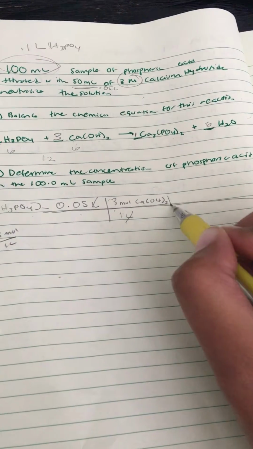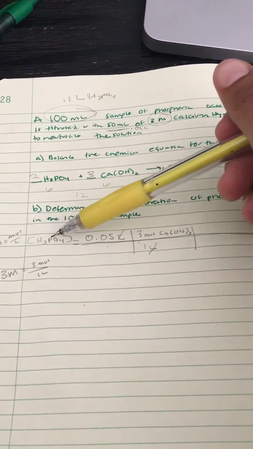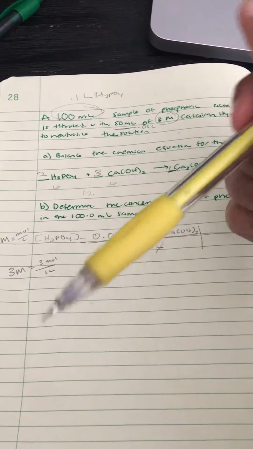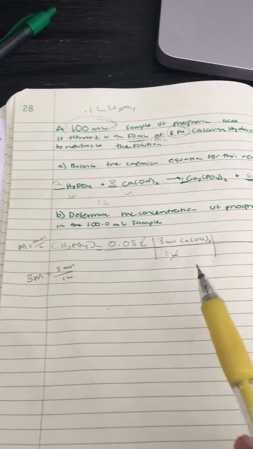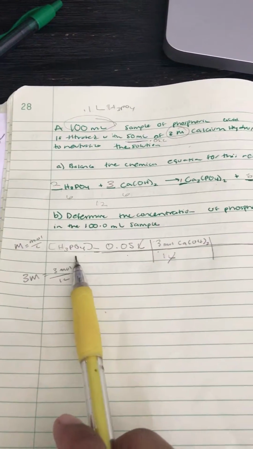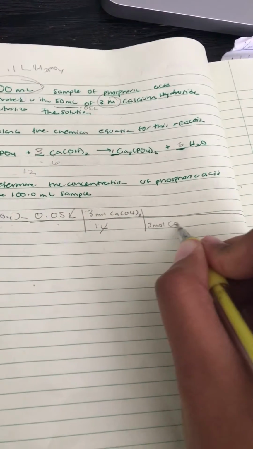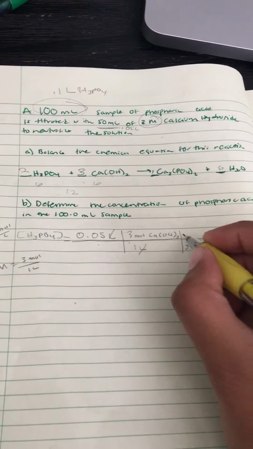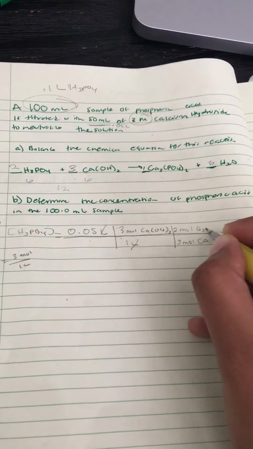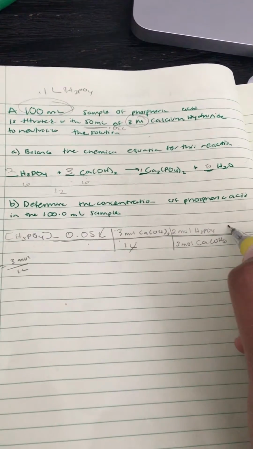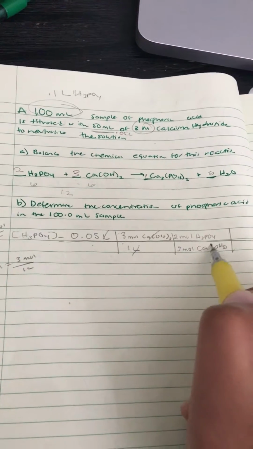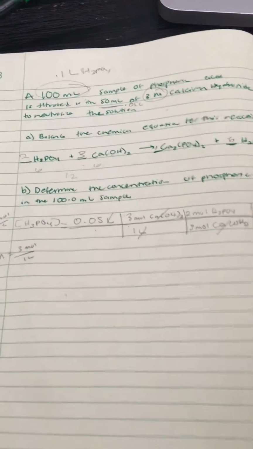The next step is to get to moles. So right now we have moles of calcium hydroxide, but as I said, we're trying to find the concentration of phosphoric acid, which means we're going to need moles of phosphoric acid. And we can convert moles of calcium hydroxide to moles of phosphoric acid by looking at the chemical equation. So we know that we have 3 moles of calcium hydroxide for every 2 moles of phosphoric acid. And so now if we look, we've canceled out moles of calcium hydroxide. And now all we need to do is convert to molarity.